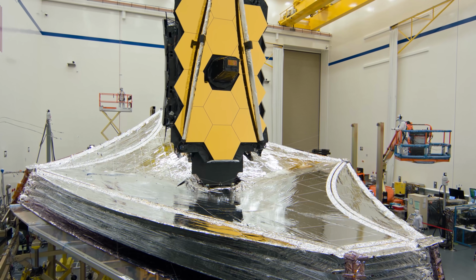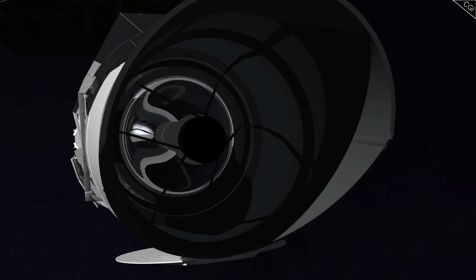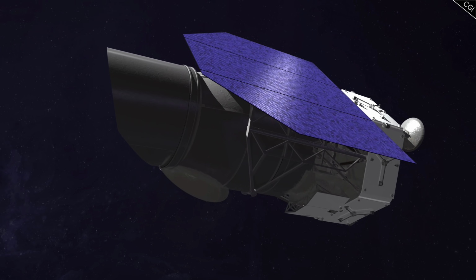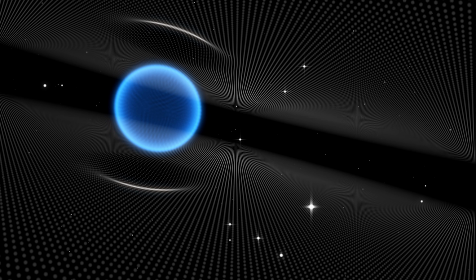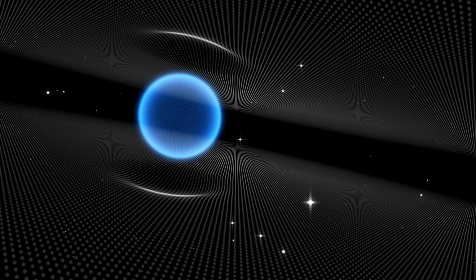But as the James Webb Space Telescope and the Roman Space Telescope launch, hopefully we'll uncover much more information about these fascinating objects. So there we have it, how we can detect the invisible objects that are rogue planets.